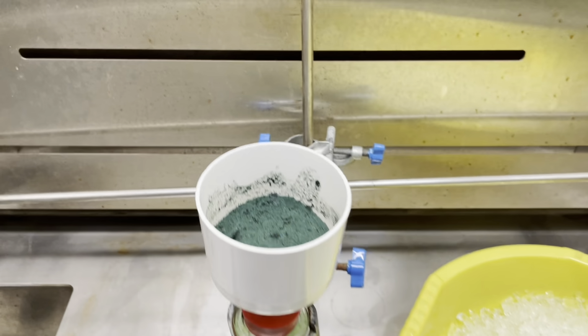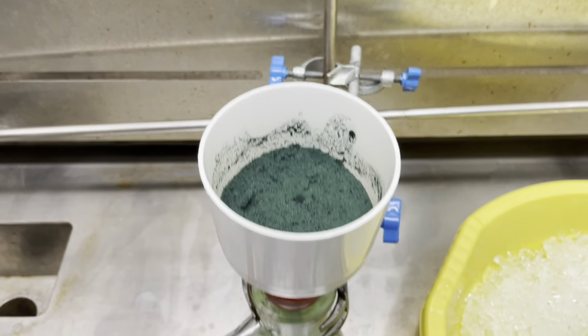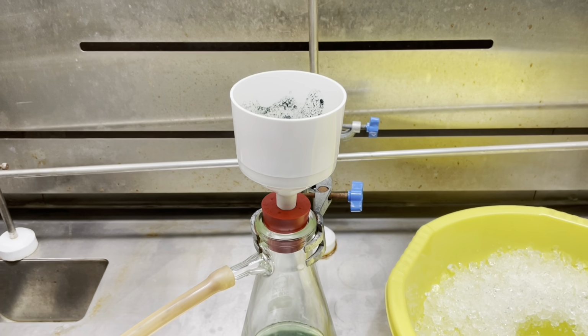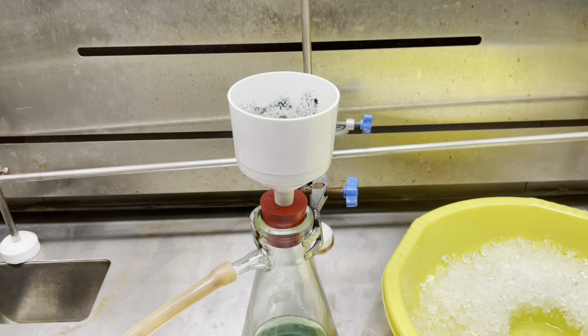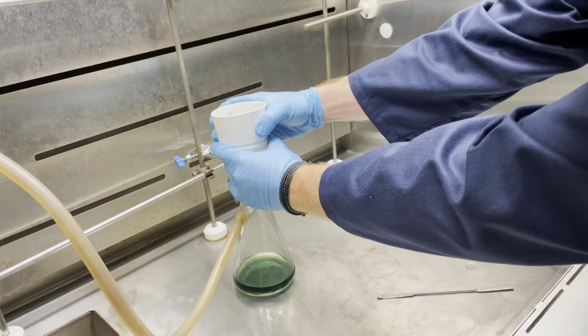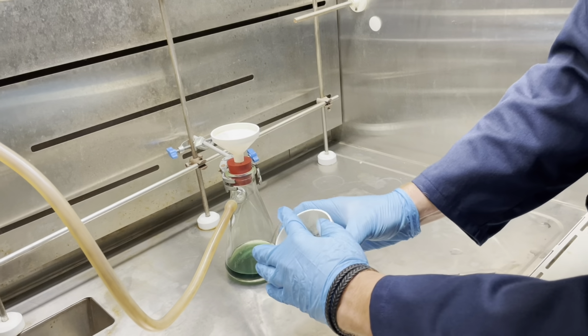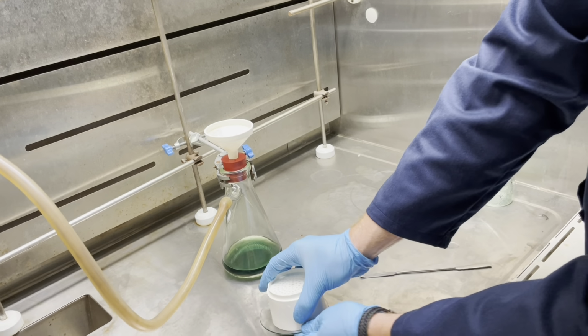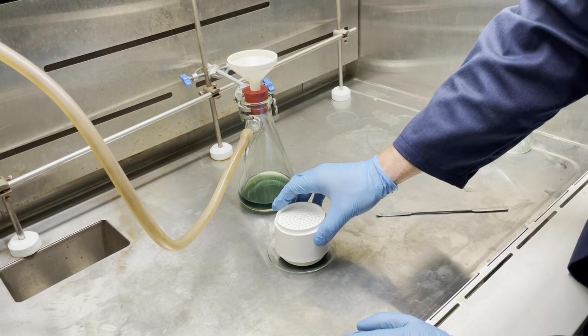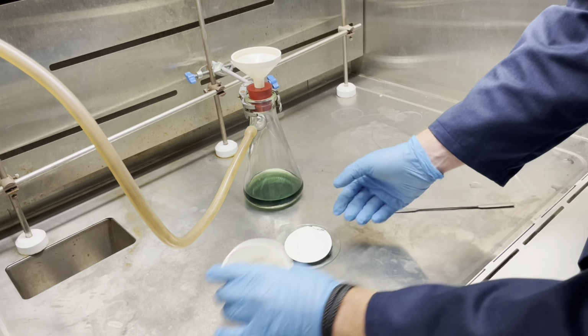Your product should now be dark green, but not as black as before, since we have now removed the impurities that were present in our crude product before we placed it in the oven the previous time. Finally, transfer your product to a watch glass using this new technique that we illustrate here. It's much easier than what we previously showed.